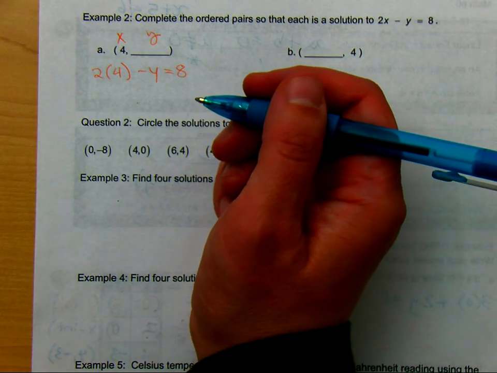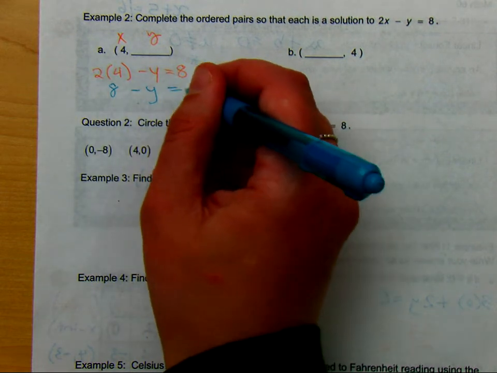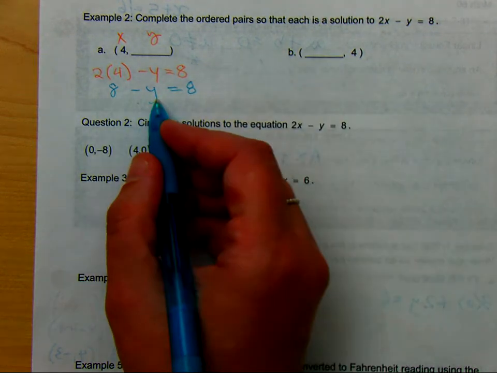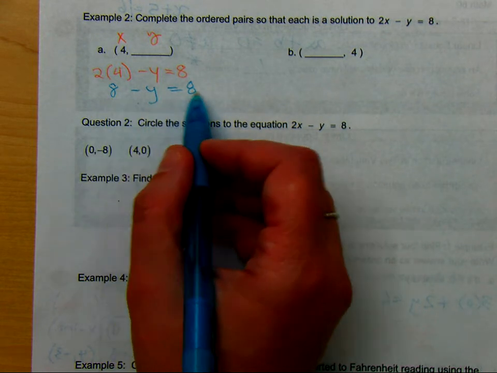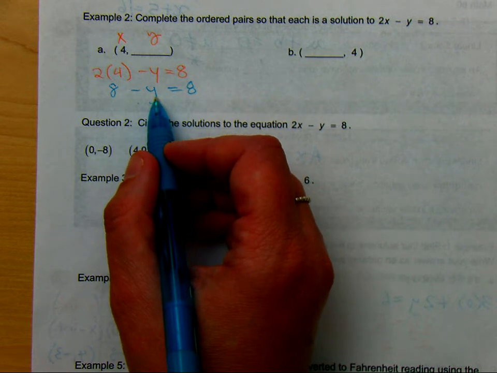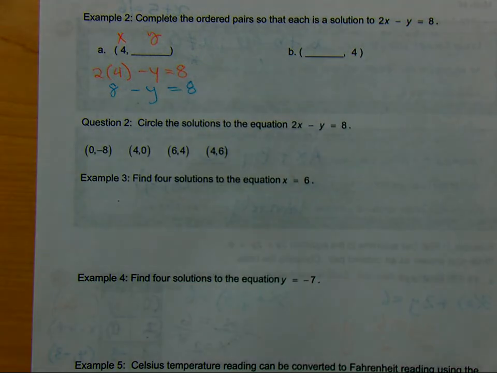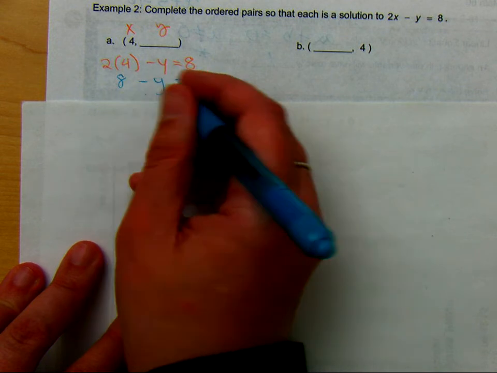First step? Yep, 8 minus y equals 8. Now think about this for a minute. If you have 8 and you subtract some number and you get 8, do you have any idea what y is probably going to be equal to? Probably 0. But let's double check by going through the rest of our process to solve, and you might need more space. So what would I do to get y by itself?